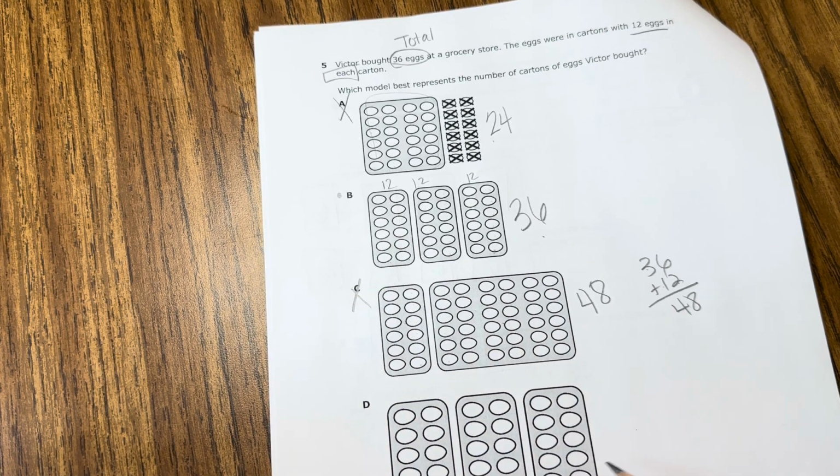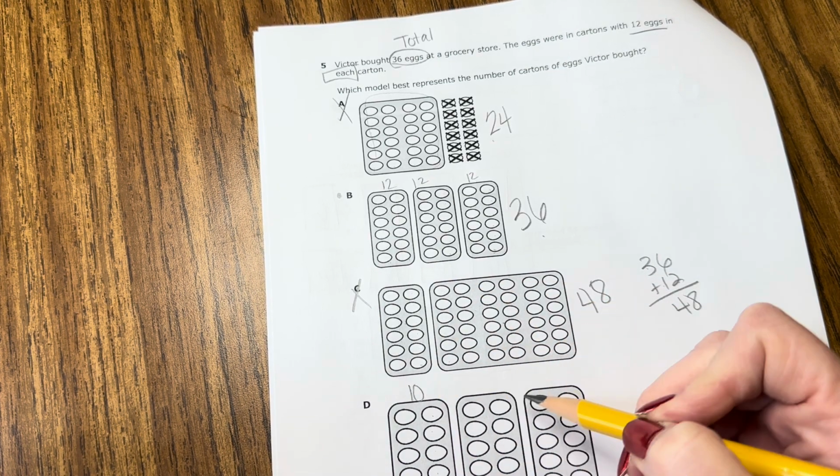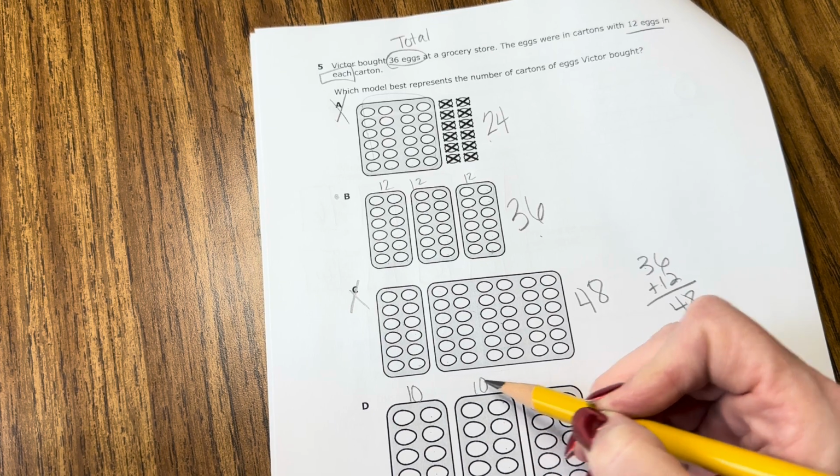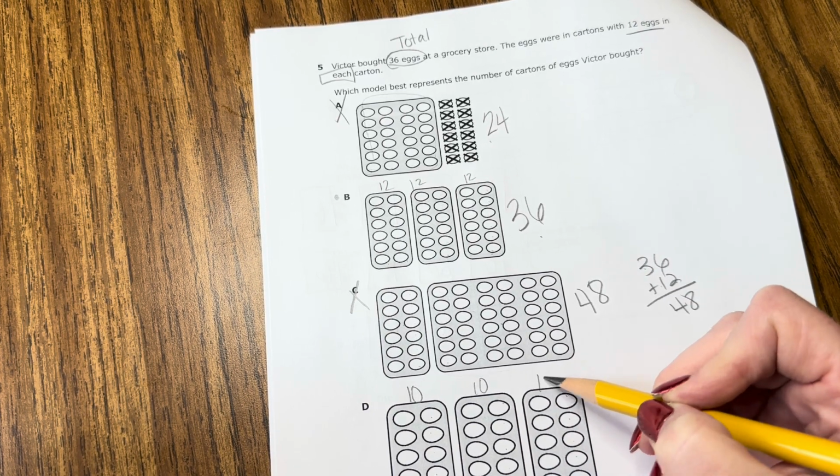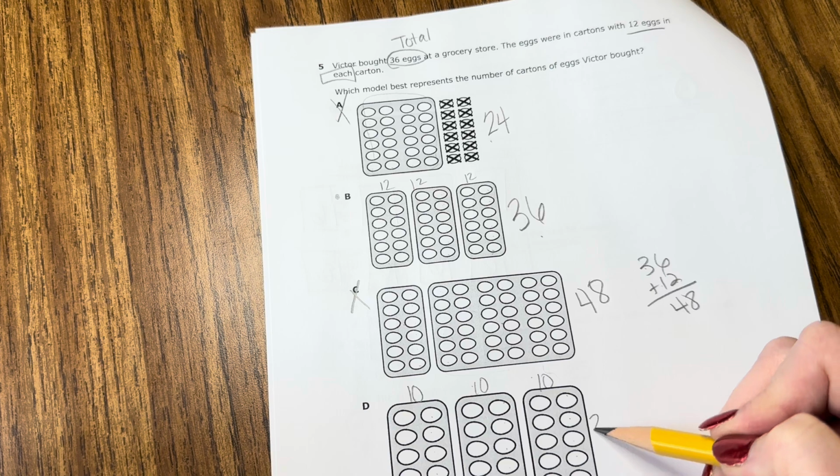This one is equal groups. And it's 3 equal groups. 2, 4, 6, 8, 10. I'm just making sure. 2, 4, 6, 8, 10. 10, 20, 30. This one has 30.